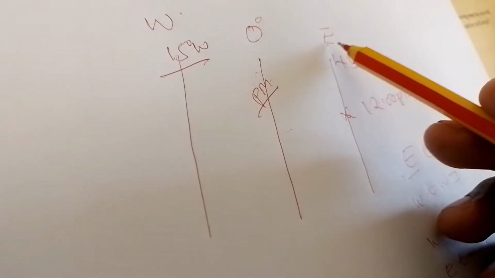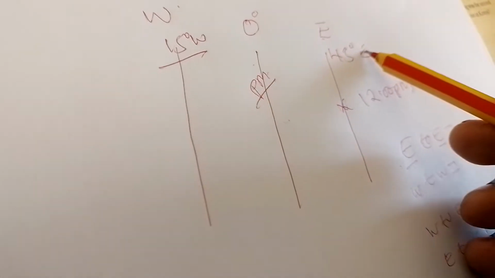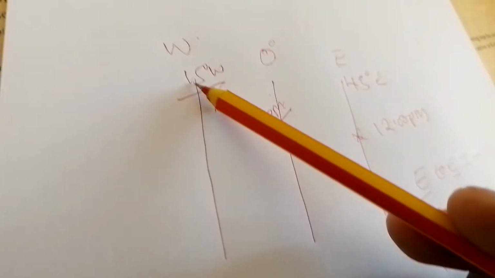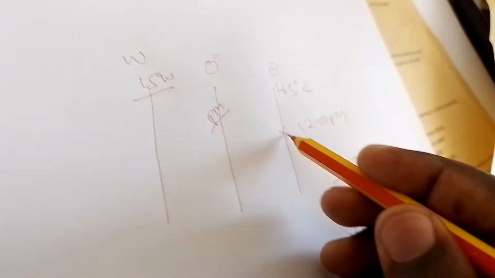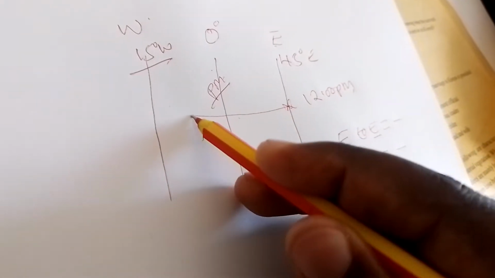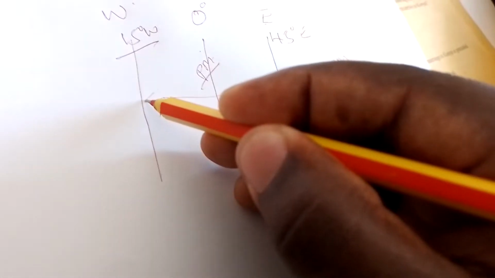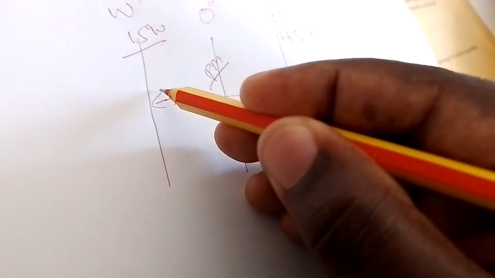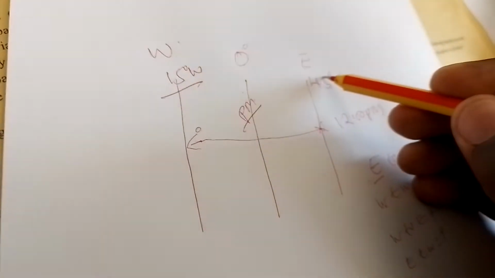So the time here is 12 at longitude 45 degrees east, and I'm trying to find the time at 15 degrees west. So I'll draw a long arrow up to 15 degrees west. Then I find the degree difference.